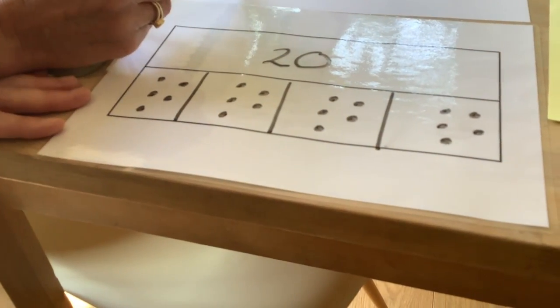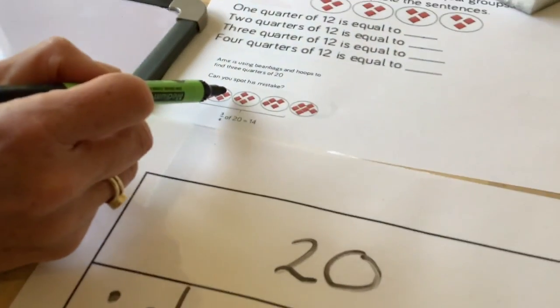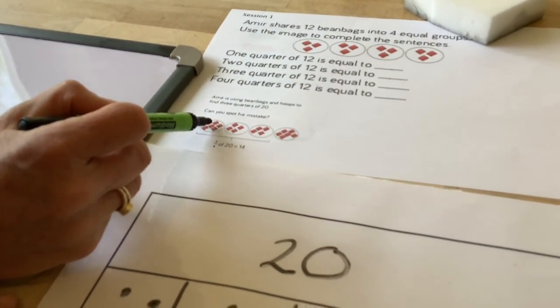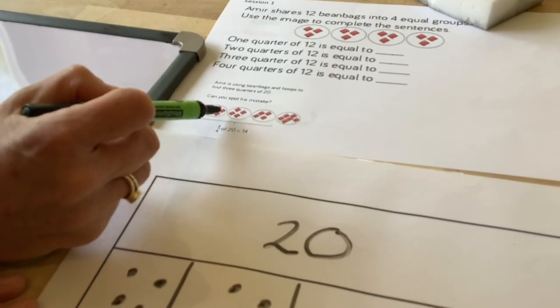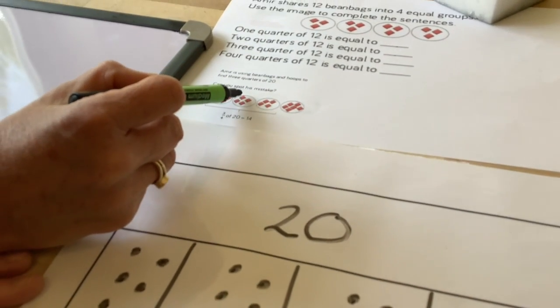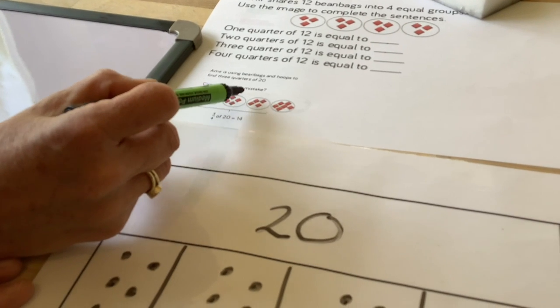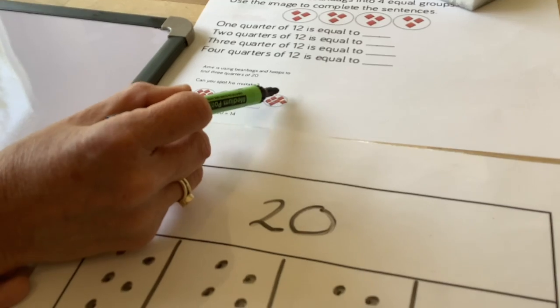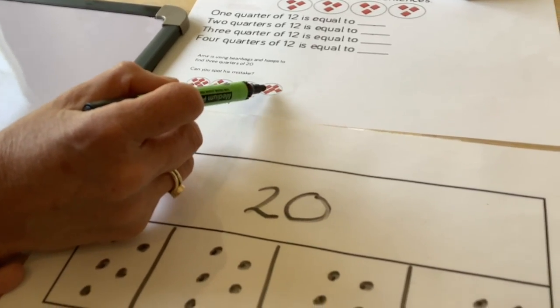And what you will notice is that here Amir has gone wrong with his sharing. In this one 1, 2, 3, 4, 5, 6, he's got 6, and in this one he's only got 4, this one he's only got 4, and this one he's got 6.